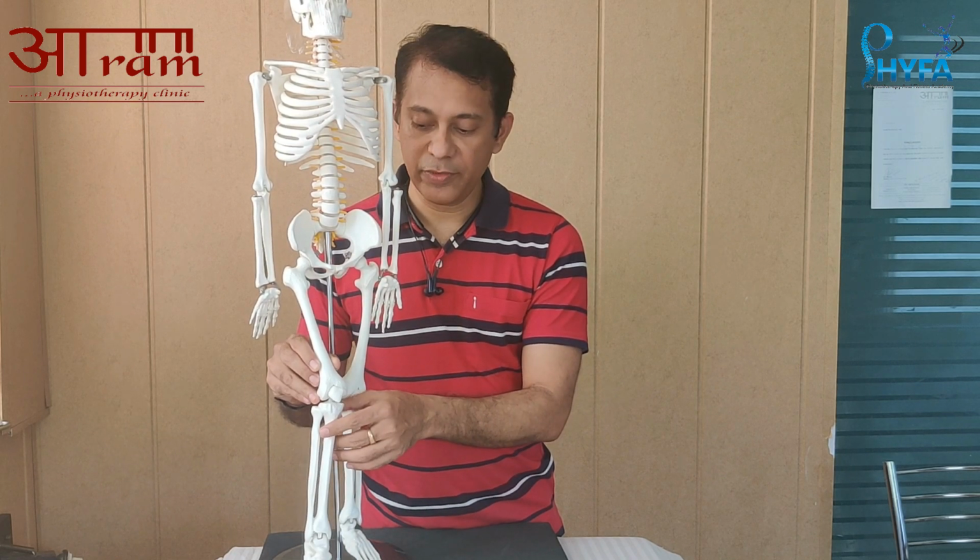If this is how you are walking, then it's very likely that you're going to strain this part of the knee. If this is how your knee is when you're standing, then it's very likely that this is going to strain. We don't realize it until the pain comes out. So the most important thing is that we need to work and see what is happening.